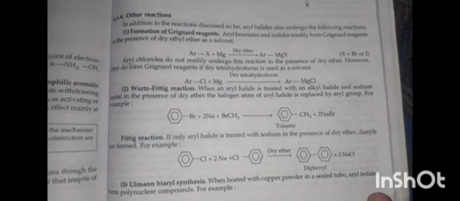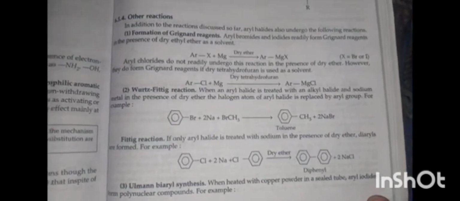First is formation of Grignard reagent. Aryl bromides and iodides readily form Grignard reagents in the presence of dry ethyl ether as a solvent. Aryl chlorides don't readily undergo this reaction in the presence of dry ether. However, they do form Grignard reagents if dry tetrahydrofuran is used as a solvent.